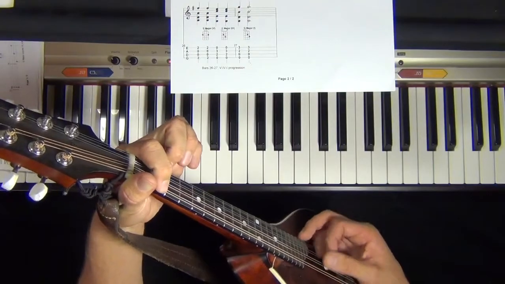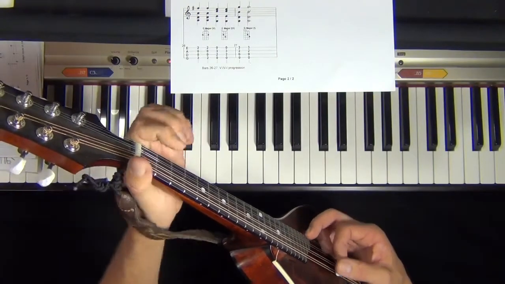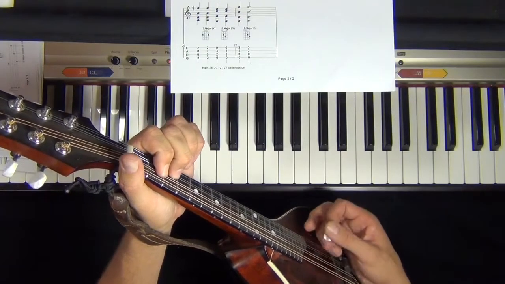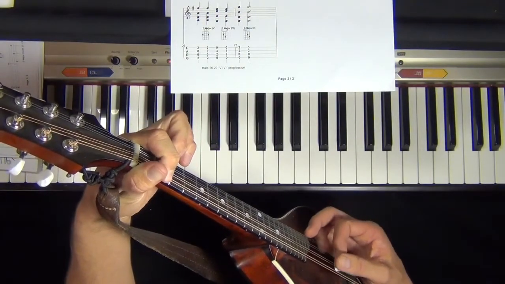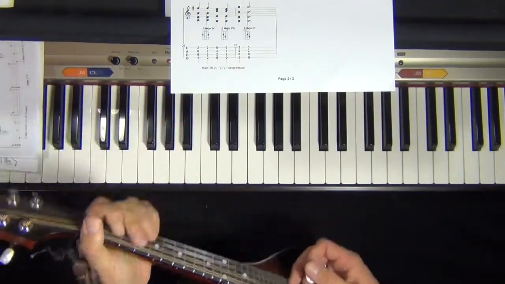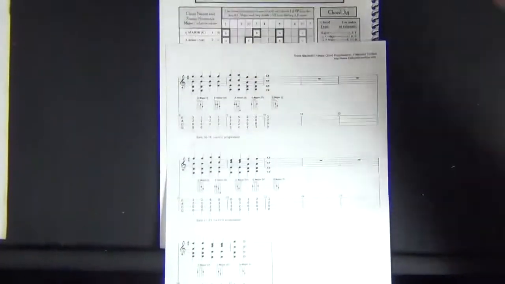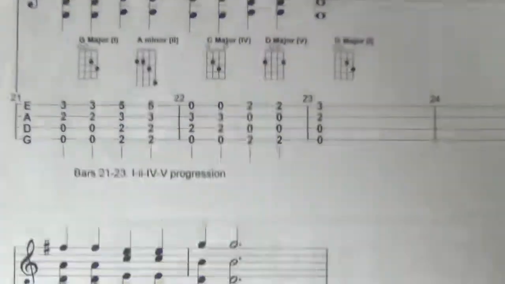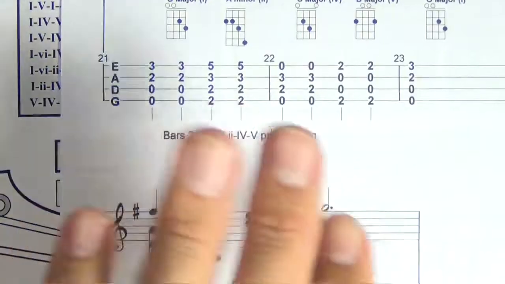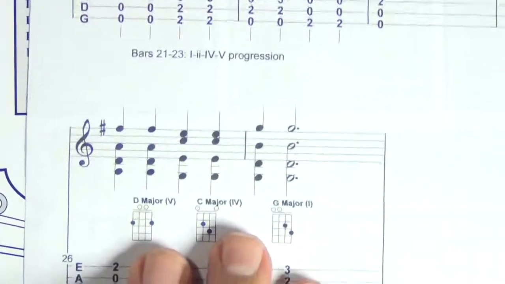Listen how that 5 chord, you can't just leave it there. It just wants to come back to that G. 1, 4, 5. Can you feel that tension? Back to the 1. And then there's another progression here, but we're running out of time. We're running long on time.